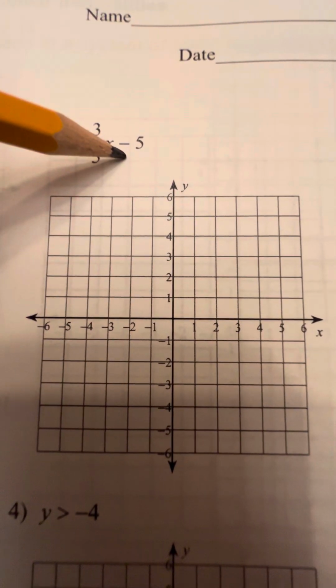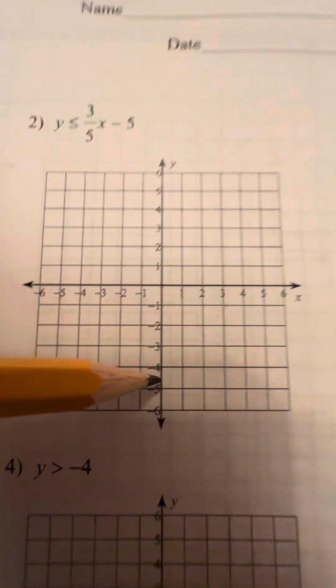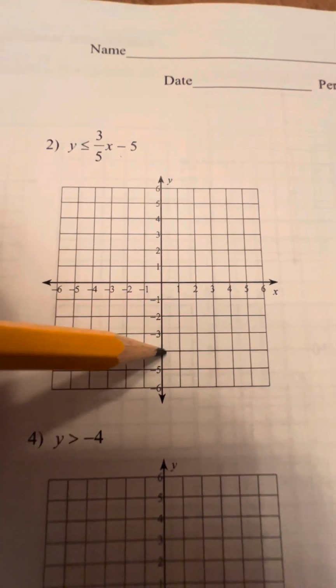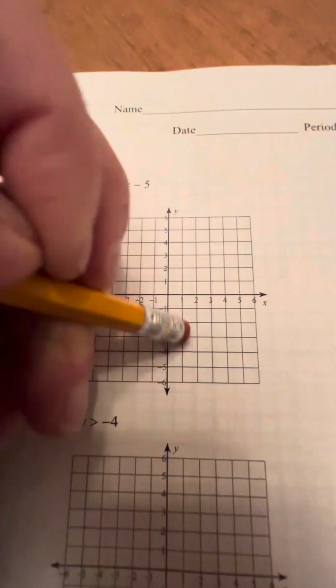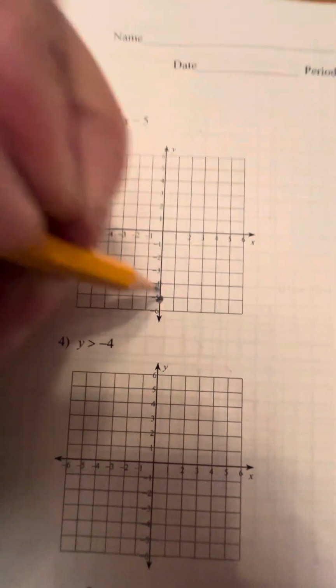Start with our y-intercept, -5. So we're going to go down to -5. We're going to put ourselves a dot right down here at -5. Oop, not -4. Made a mistake there. Looking for my eraser. All right, so I'll put a dot at -5 right there.